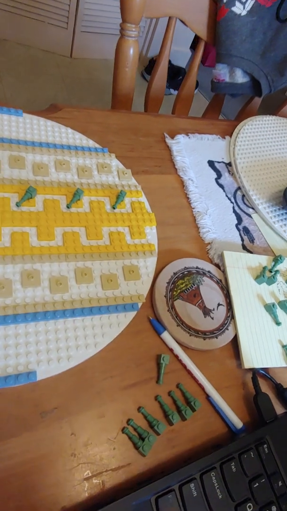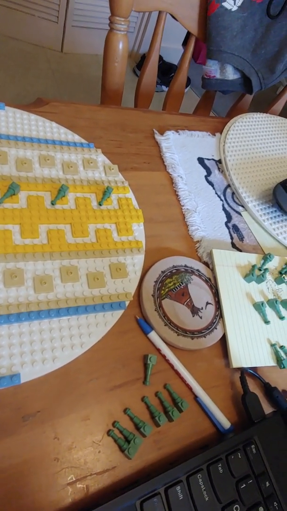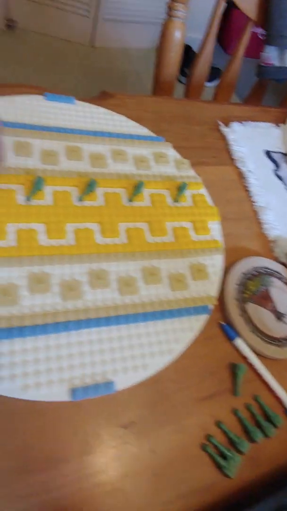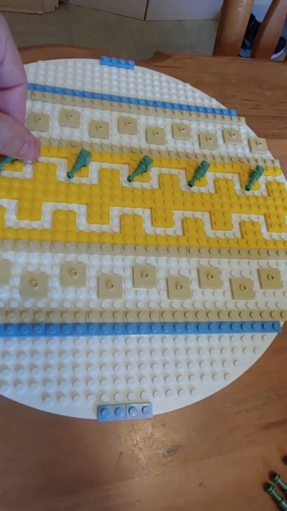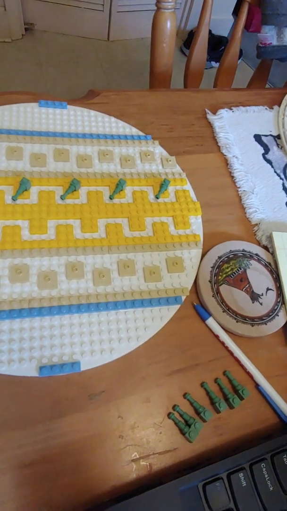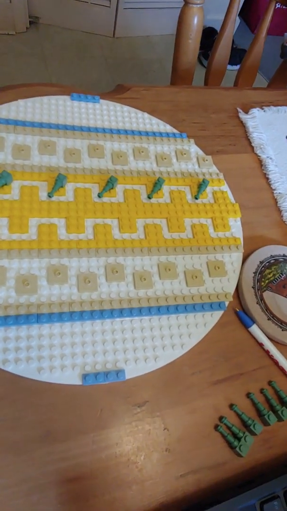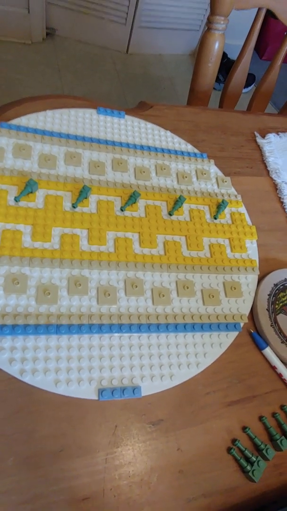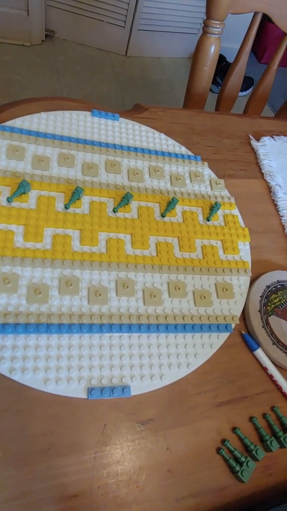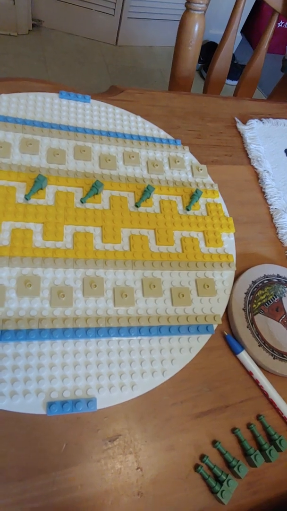Okay, so I'm going to put those in, and you can see the prevailing winds go here, and they go from the northeast to the southwest. Okay, and that's typically the ones we have in the northern hemisphere.